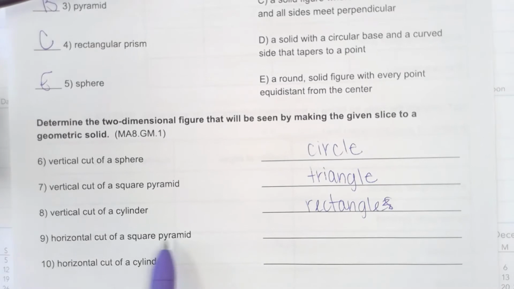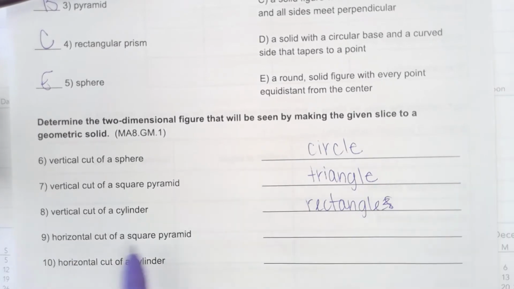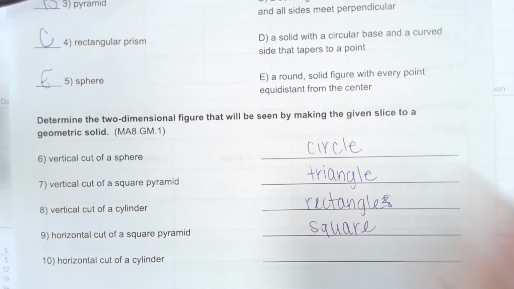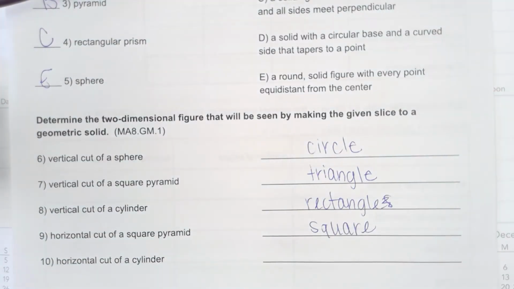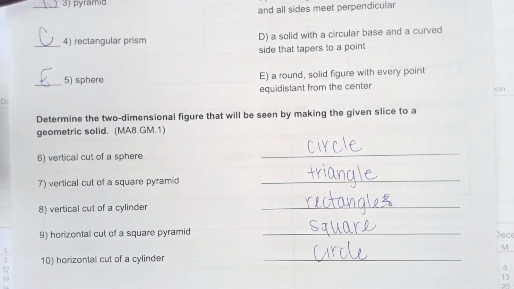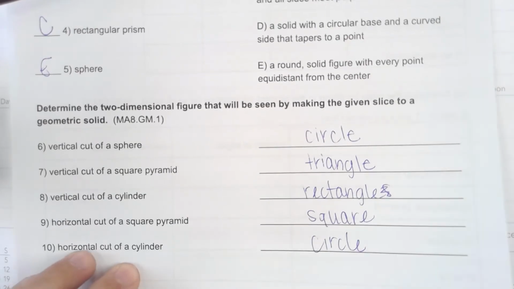Horizontal cut of a square pyramid, well, horizontally you just want to think of what the base is, so in this case it would be a square. And then horizontal cut of a cylinder, so your bases on a cylinder are circles. Okay, so again, just think of the faces. Horizontal cut, you need to think of the bases, and then vertical cut, you need to think of what the sides would be. Okay.